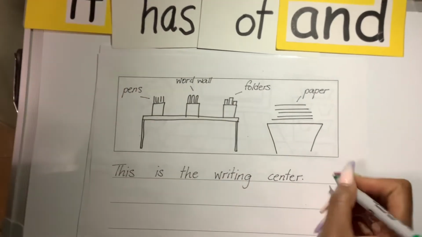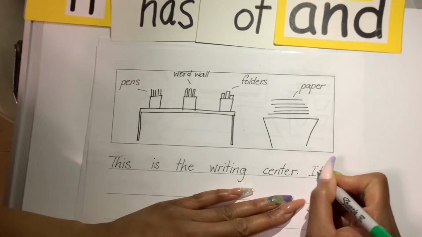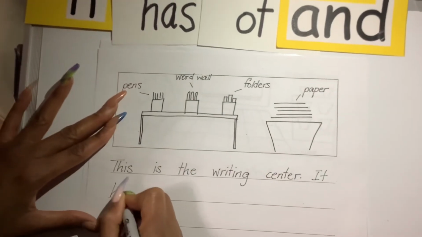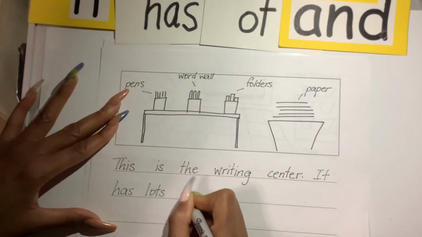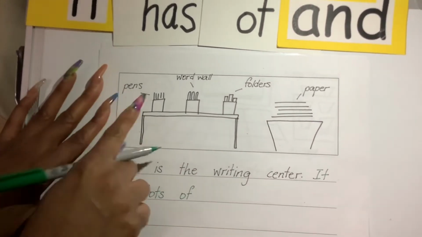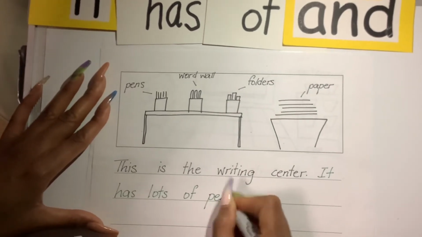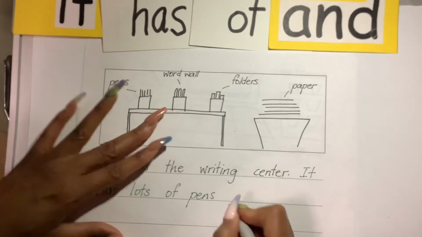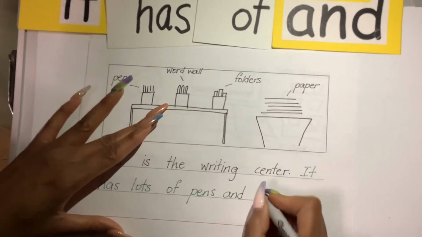What do you think I'm going to put? There's so much things that I can choose from. I'm going to write, it has lots of pens. I'm going to write pens. Use my sight word and paper.